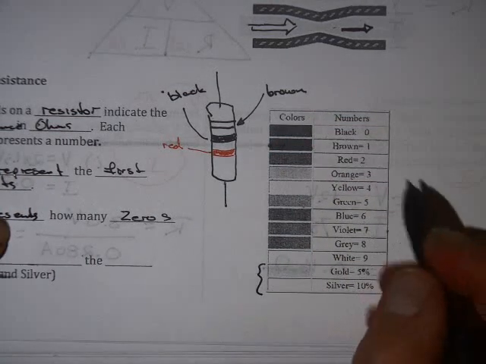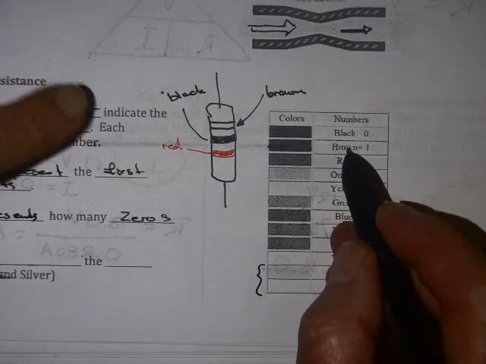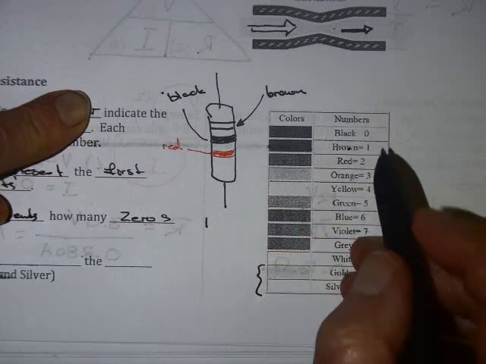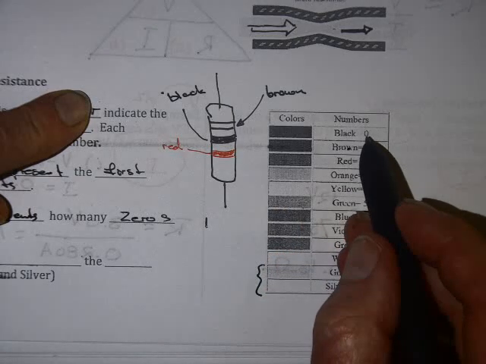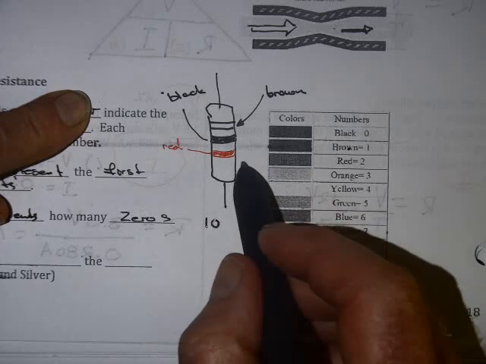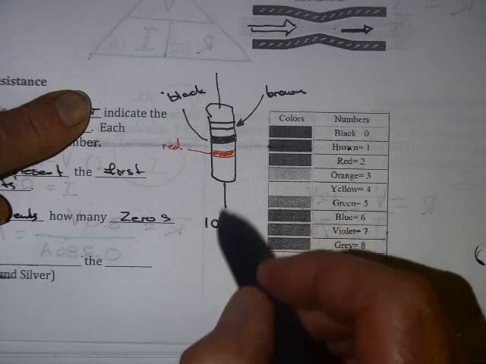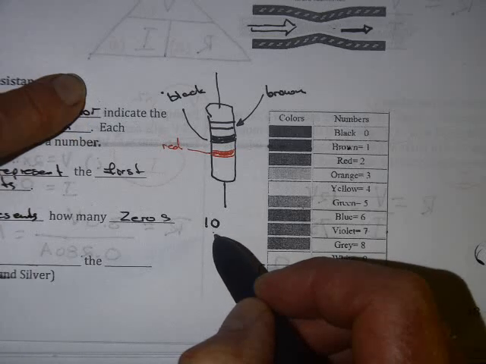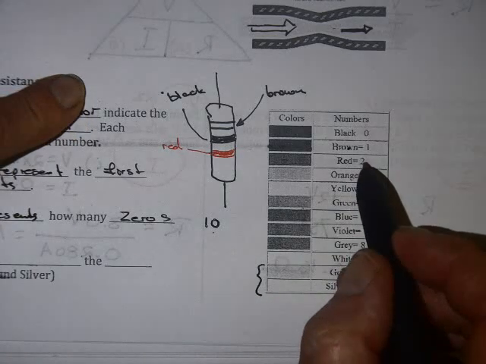So this is how you do this. Say brown is here. So the first digit is 1. The next one is black. So the next digit is 0. Okay? So those take up the first 2 digits. The third one tells you how many zeros. So I go to red and it says 2 zeros.